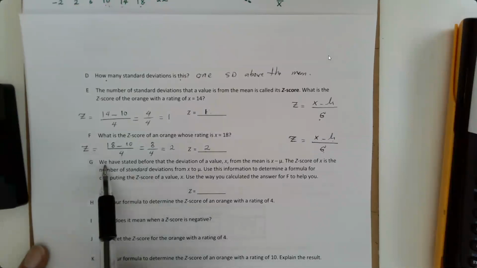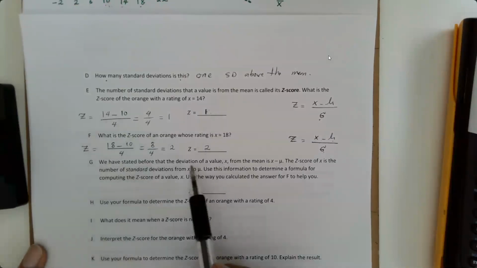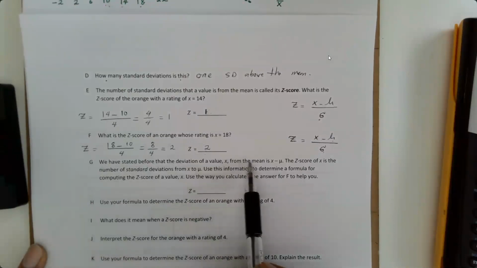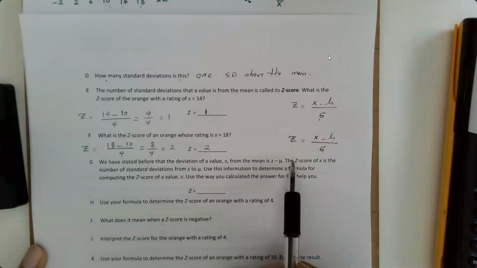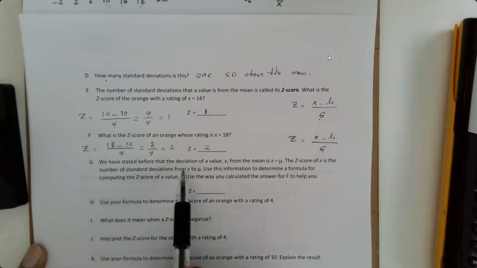G says, we have stated before that the deviation of a value like x from the mean is x minus mean. The z-score of x is the number of standard deviations from x to the mean.